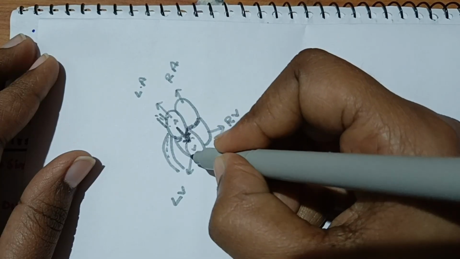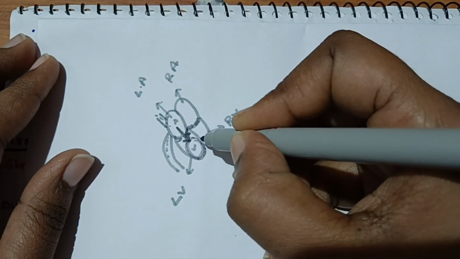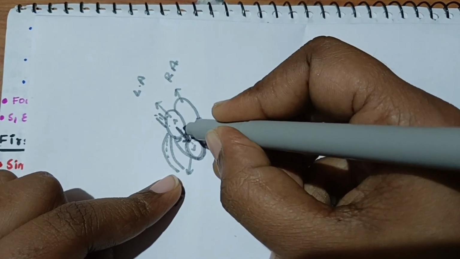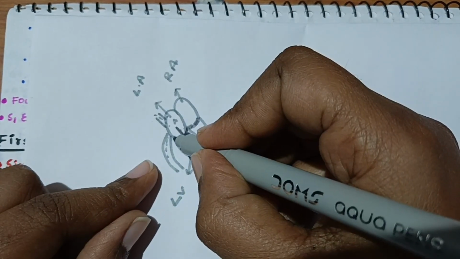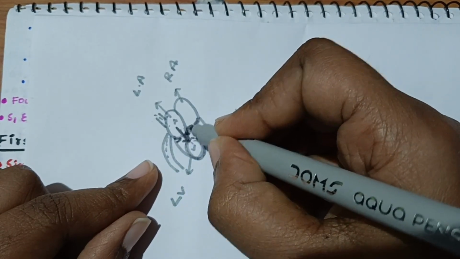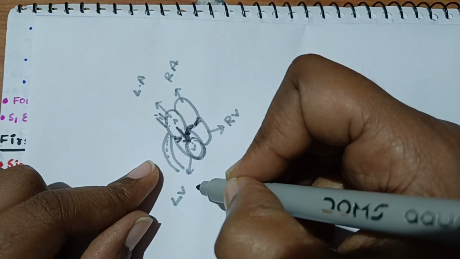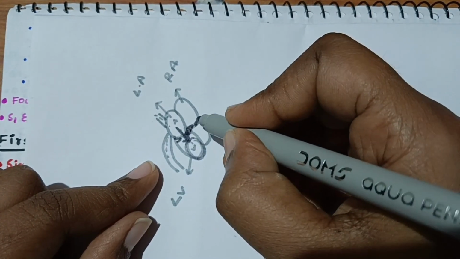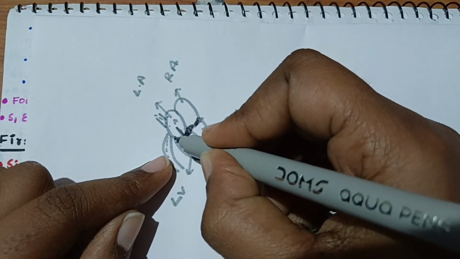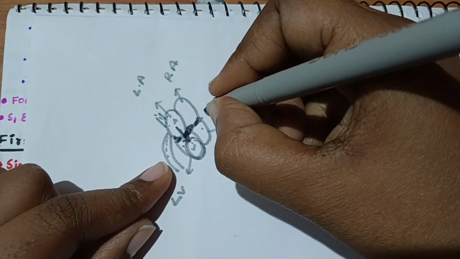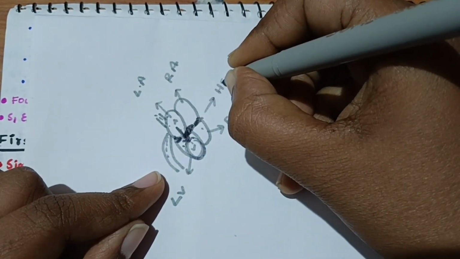Now the ventricle is having more blood, so there is a chance of regurgitation, a chance of backflow. In order to prevent backflow, the mitral and tricuspid valves are closed. This is the mitral and this is the tricuspid valve. So the mitral and tricuspid valves are closed, producing the first heart sound.